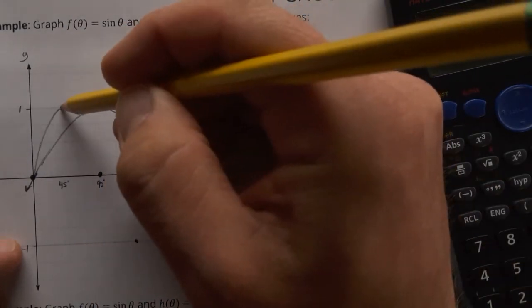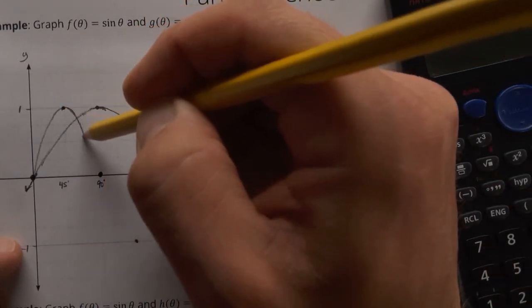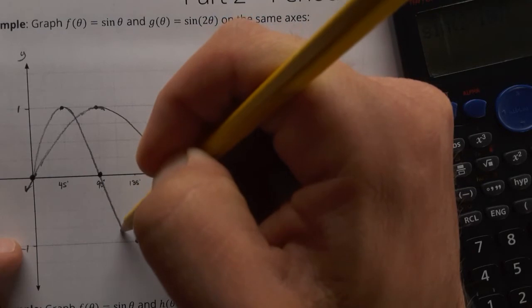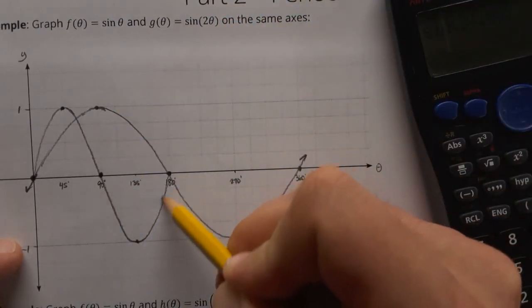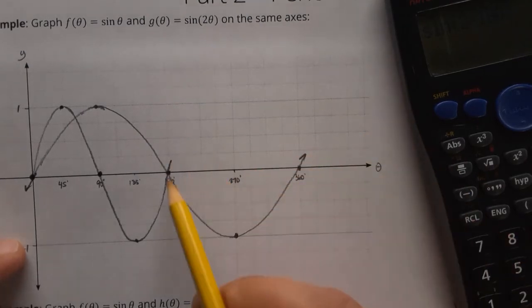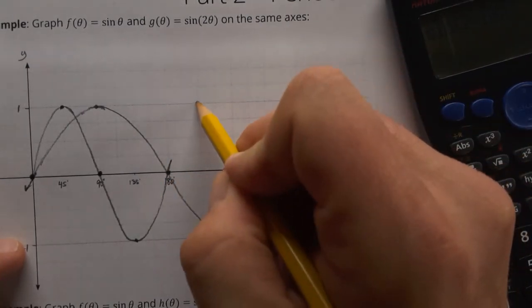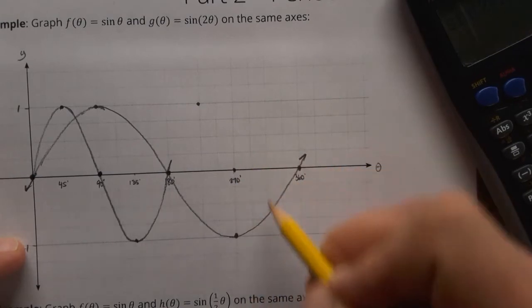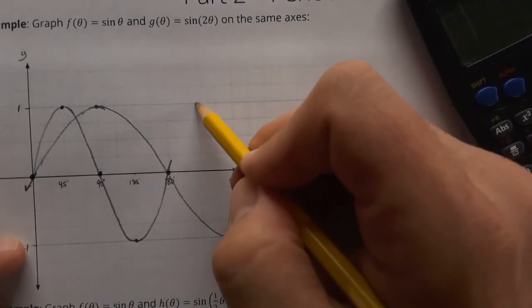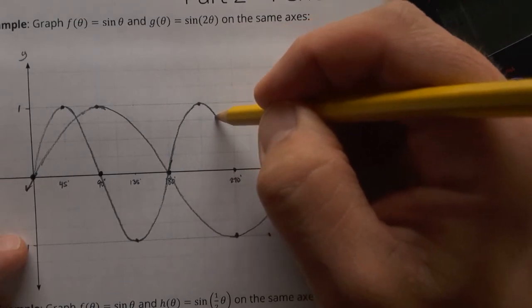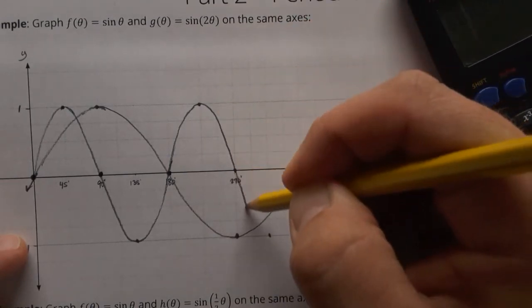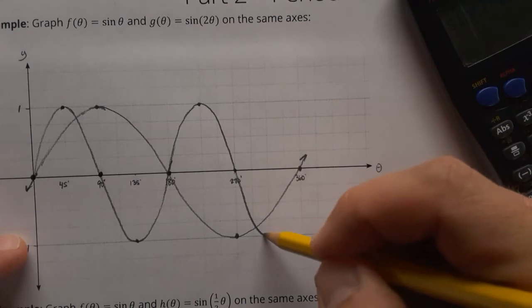It's the same range as the other function. It goes between +1 and -1. But everything seems to happen a little faster. And if I were to continue here, you can try this with your own calculator, you'll see exactly the same shape, but it happens twice as fast.